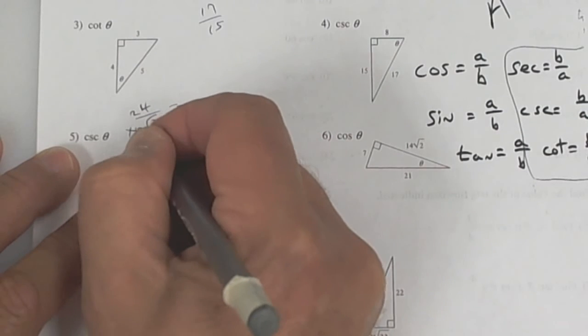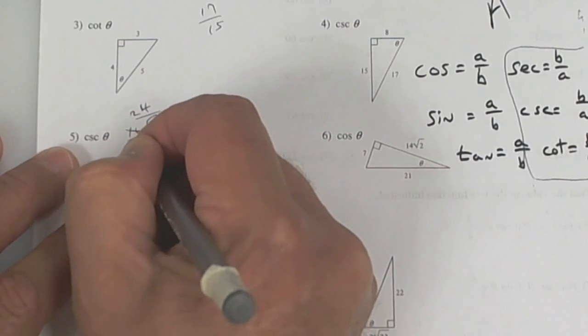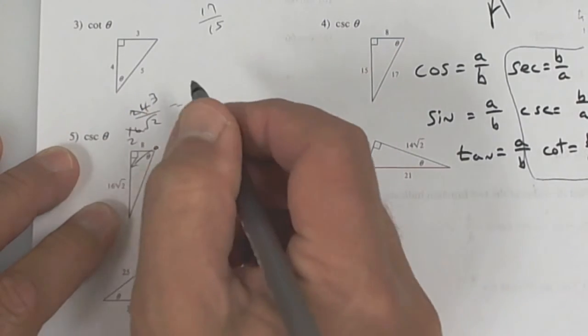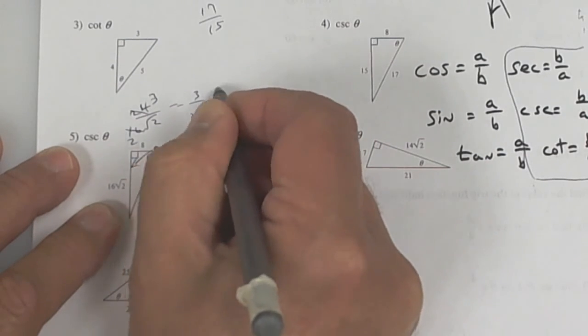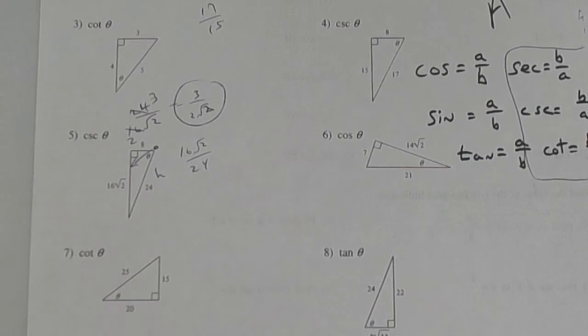We're going to reduce this. 8 goes into that. 8 goes into 16 2 times. 8 goes into that 3 times. So it should be 3 over 2 square root of 2. Let's check that one to make sure that's right. And let me think about this here. Number 5, they have 3 square root of 2 over 4.